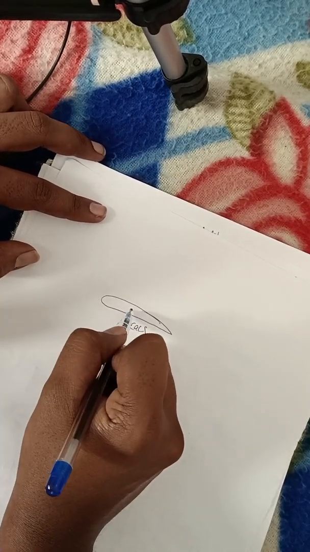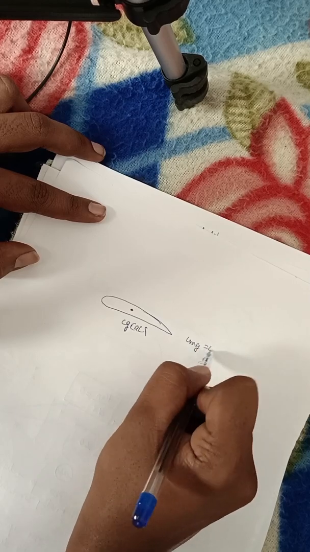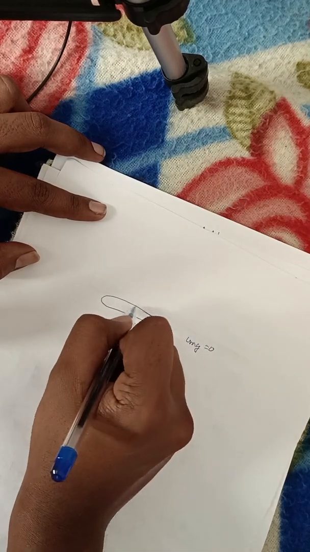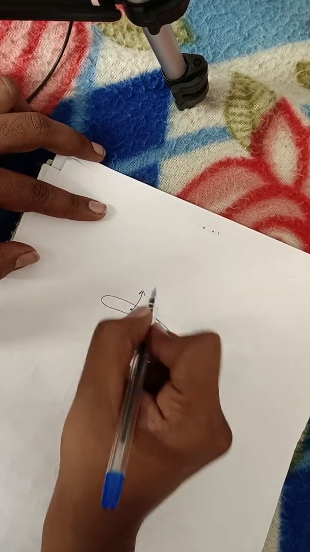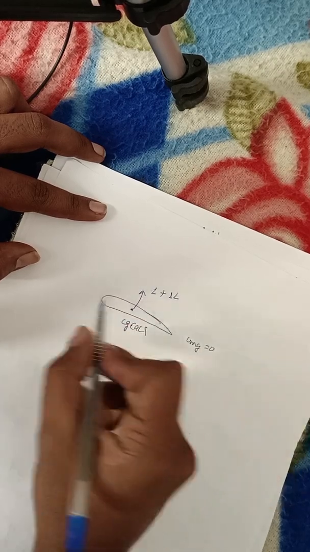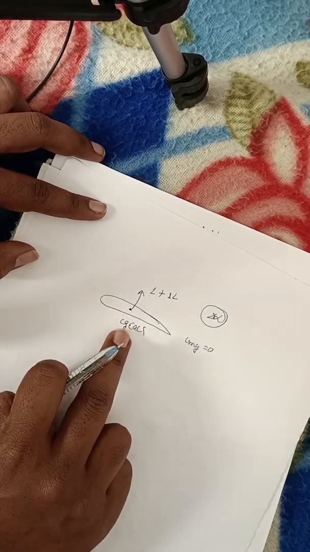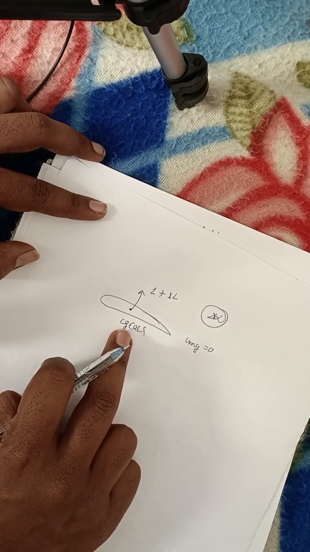Now, initially Cm about the CG equals 0, meaning this is the equilibrium position. If there is an increase in angle of attack, delta alpha, of course the lift increases. But what about the moment?